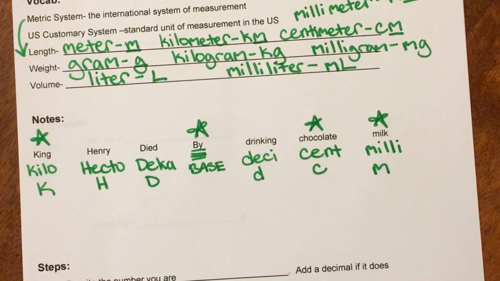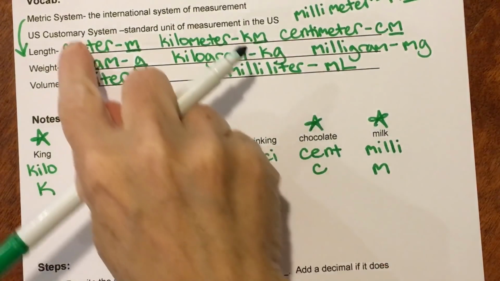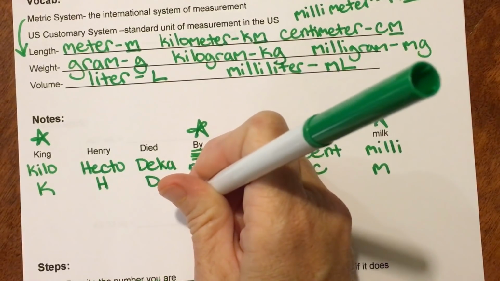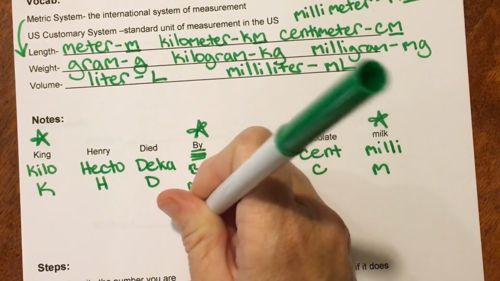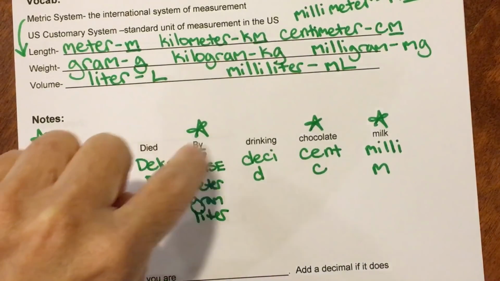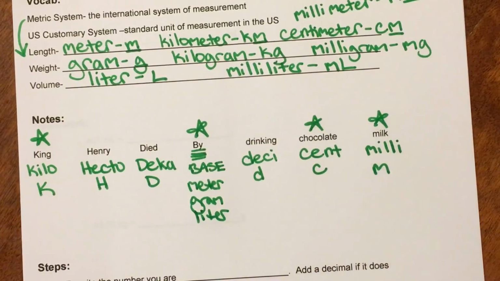So King Henry died by drinking chocolate milk. And our base measurements are what we had up here. Our base could be a meter, it could be a gram, or it could be a liter. Okay, so we're not going to always have to write out the words King Henry died by drinking chocolate milk, but we're going to constantly say it. King Henry died by drinking chocolate milk.